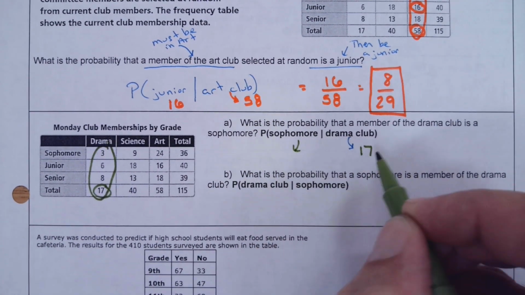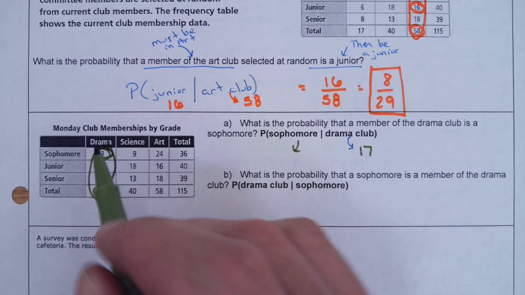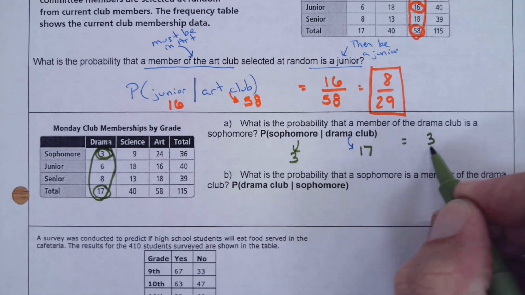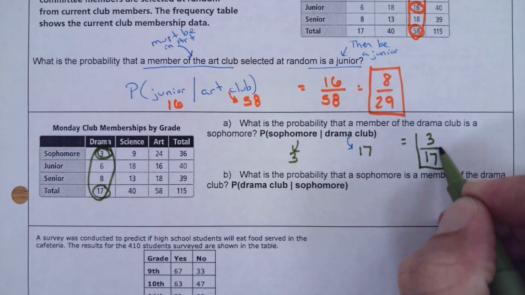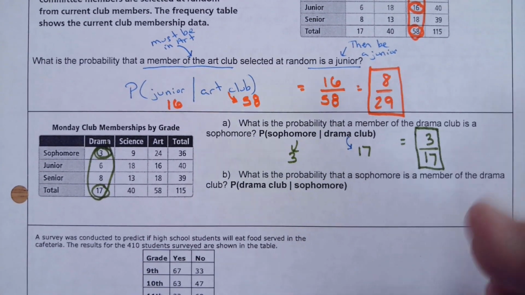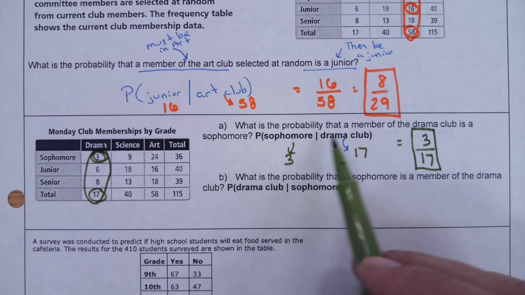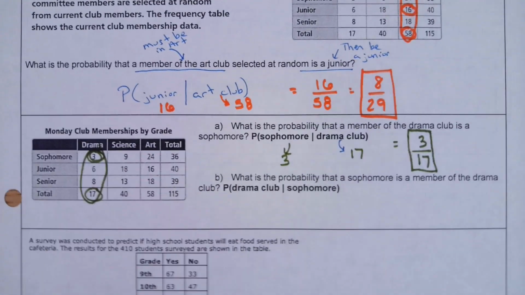How many of those 17 are sophomores? So I'll look at sophomores, drama, there are 3. So our answer here is 3 out of 17. Again, I'm not worried about the 115 because you have to be in drama. So we're only looking at those 17.